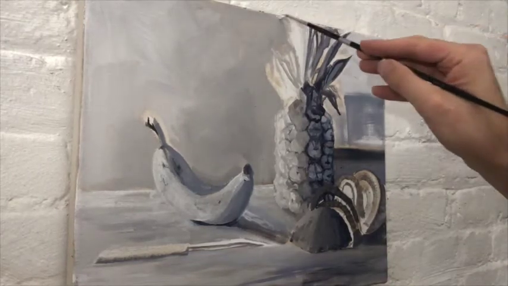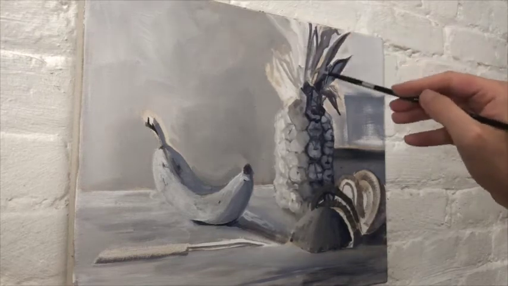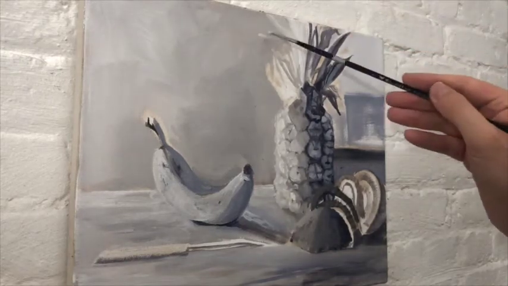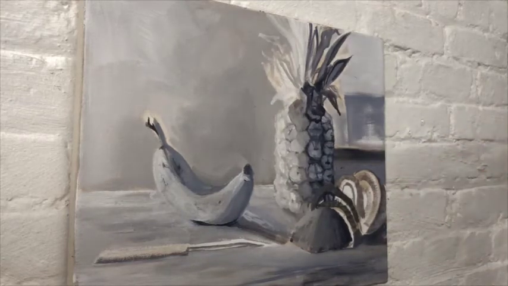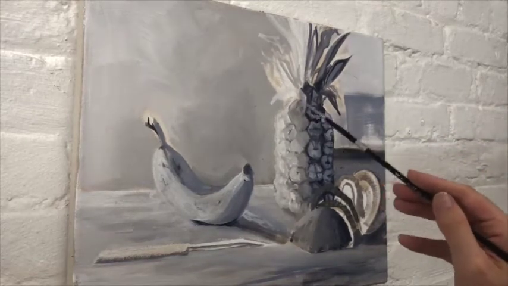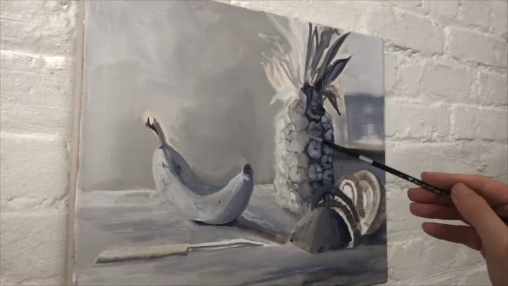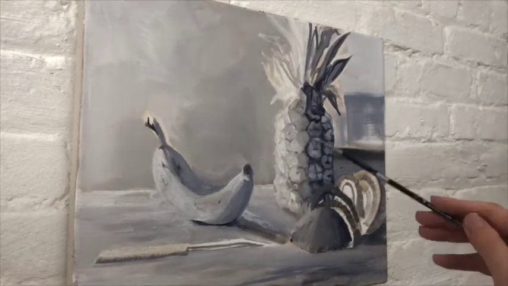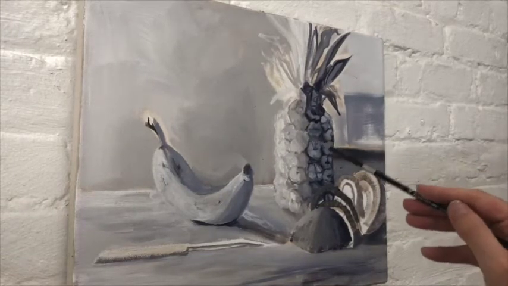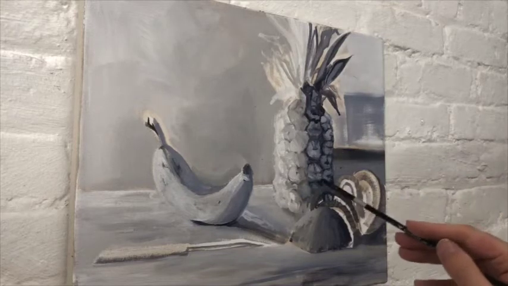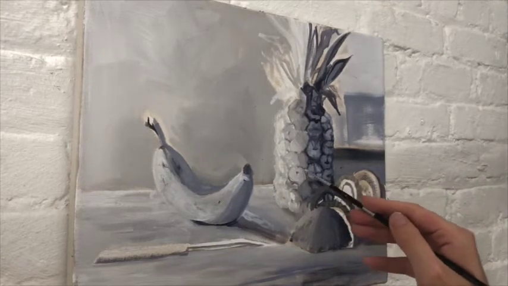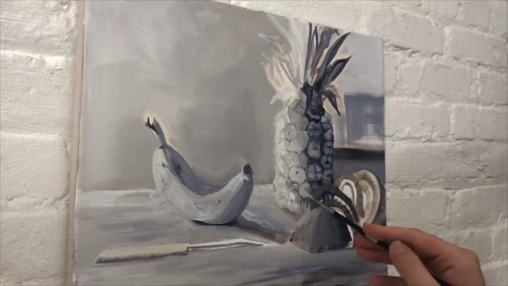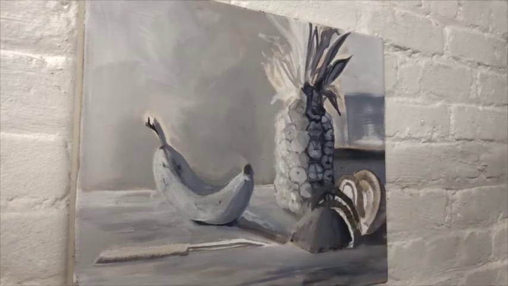And that's something with still life painting you can really think about: yes, everything is sitting before you, but do you want the banana to have more attention than the pineapple does, or the onions do, or do you want the knife to really be the thing that you notice first? For me, I'm starting to think about how the banana is probably where you're going to start looking.